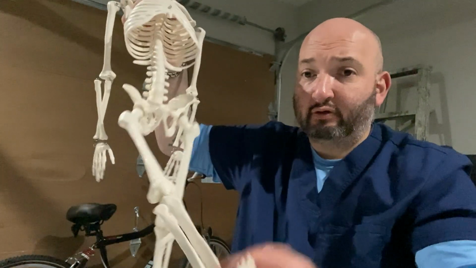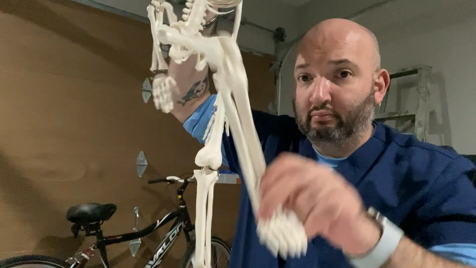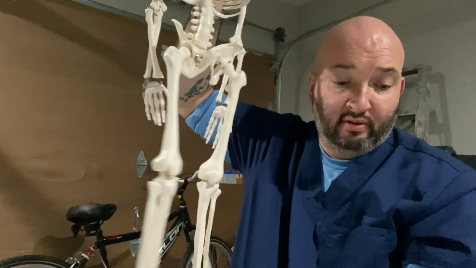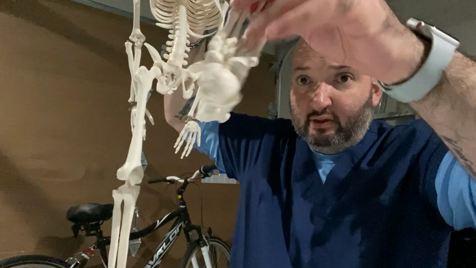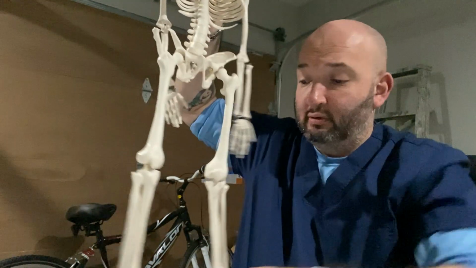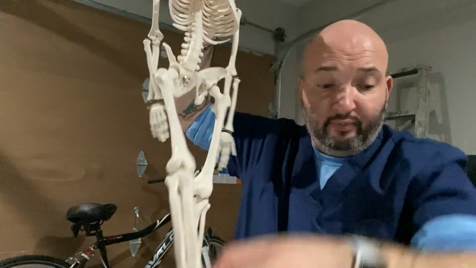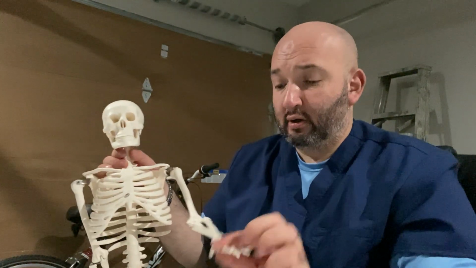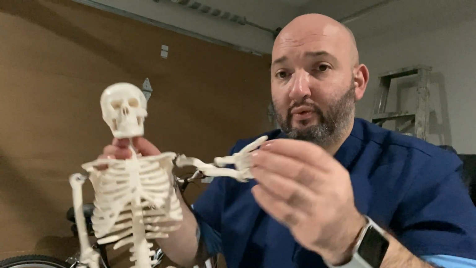Pedal refers to the feet, so pedal and pedal again. Plantar is the sole of the feet. If you've heard of plantar fasciitis, this is where it happens, plantar. Pollex is the thumb, so this is my pollex on this model, here.